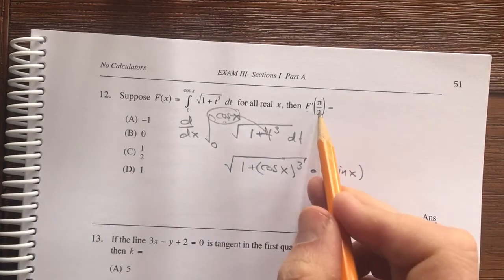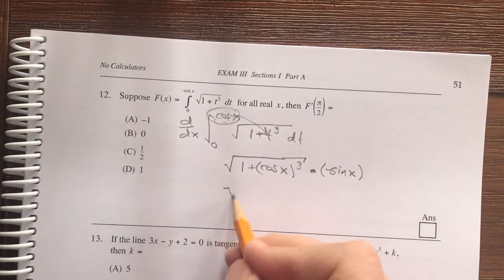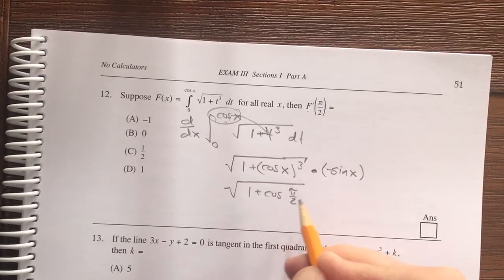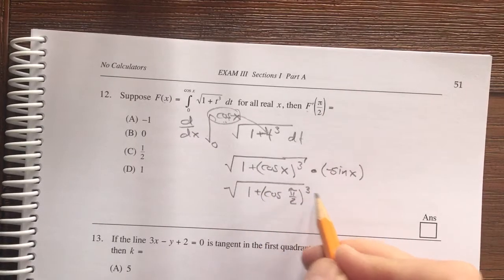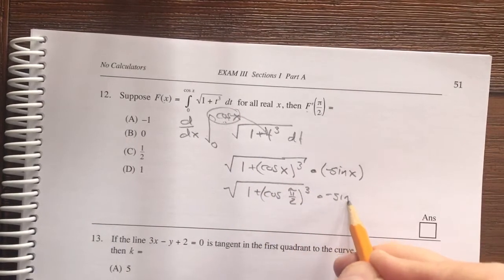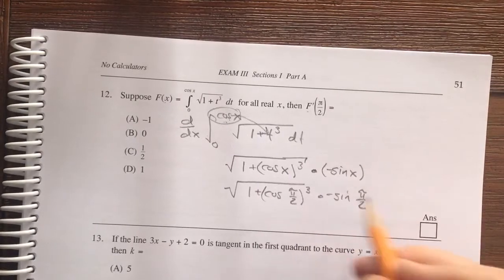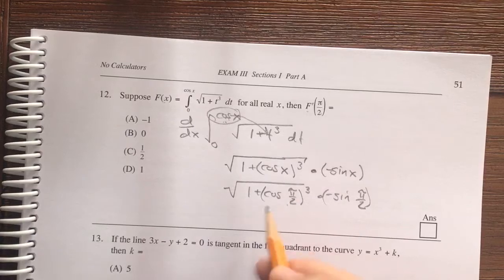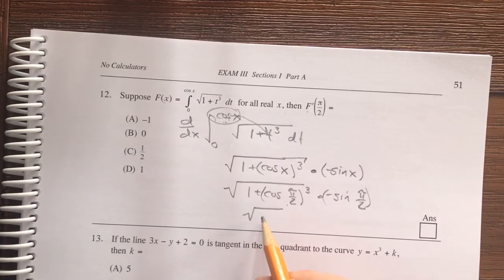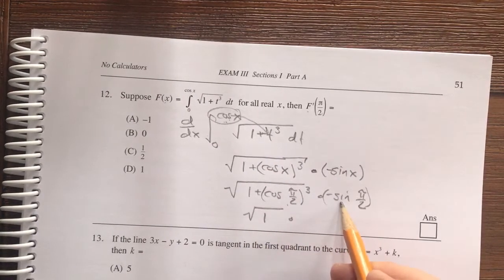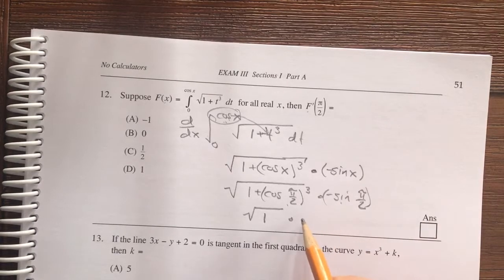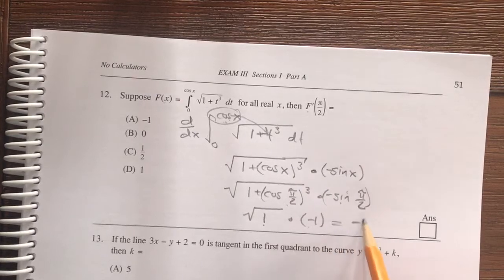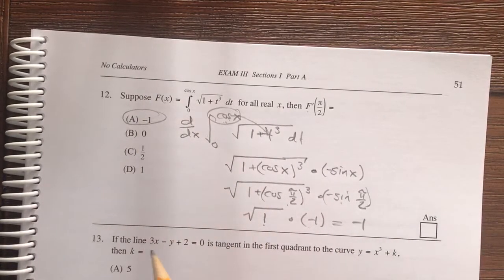Now you can evaluate it at pi over 2, which is 90 degrees, so the cosine is 0. So this is just going to be the square root of 1. And over here, hopefully you say that's 1, so that turns into negative 1. So it's going to be 1 times negative 1, which is negative 1. Choice A. Hope I'm getting all these right.